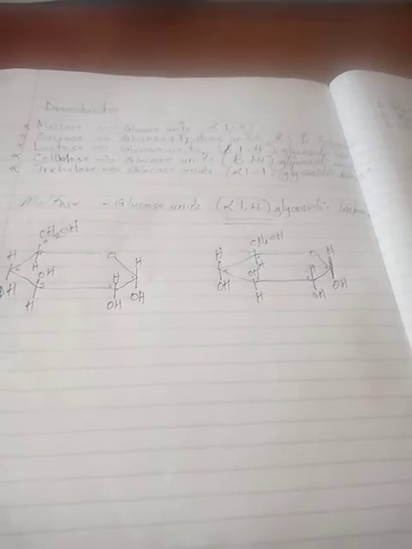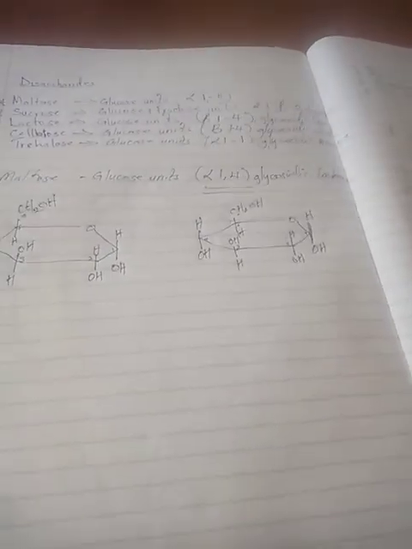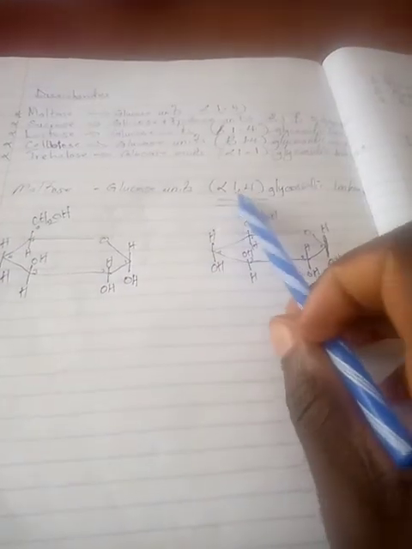So basically, this is how the two molecules of glucose will look. We are left with linking them together to show the type of linkage. Remember, we said the type of linkage is alpha 1,4.